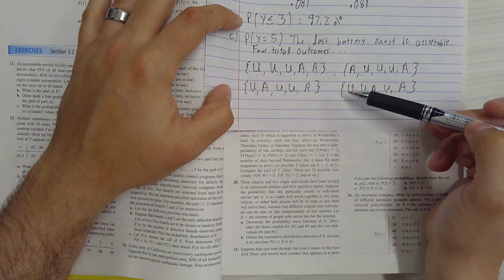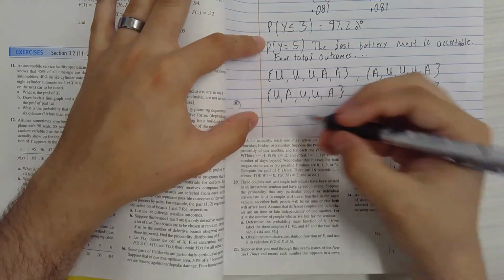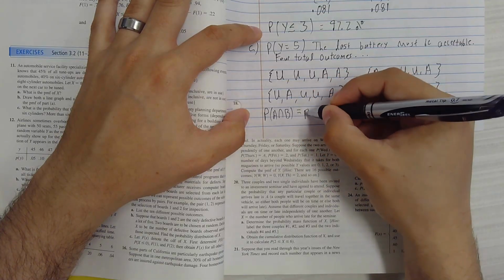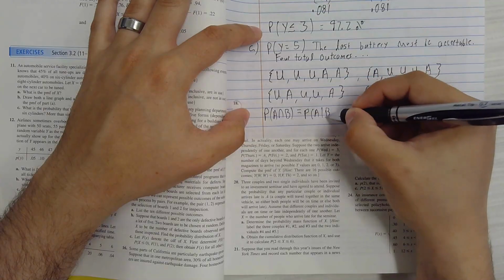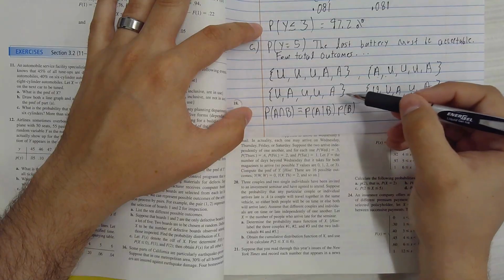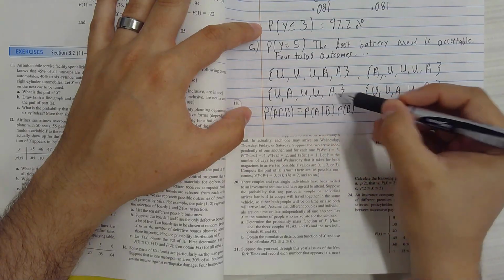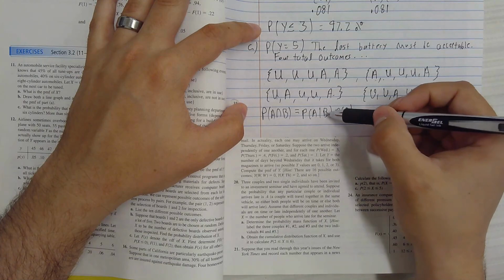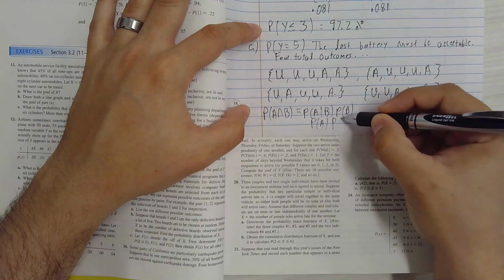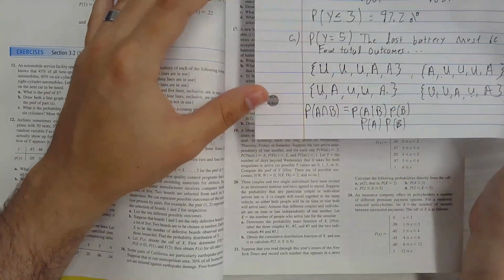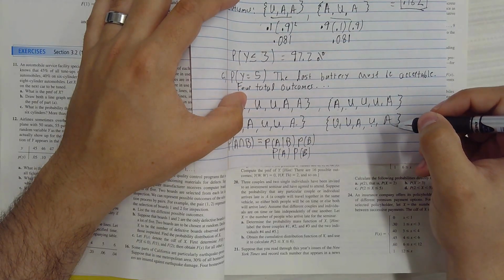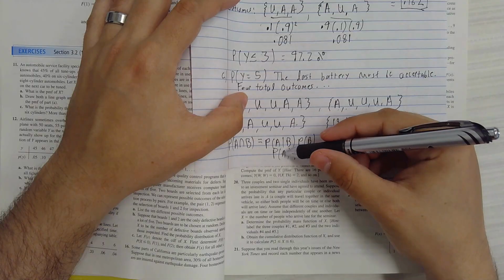The probability of A and B happening is the probability of A given B times the probability of B, but since these individual ones are independent, A given B doesn't change the probability. It's just the probability of A times the probability of B. So that means this is all going to be the same, isn't it?